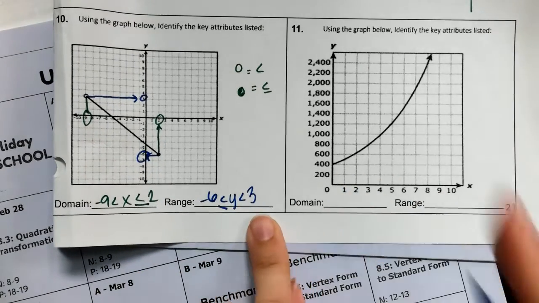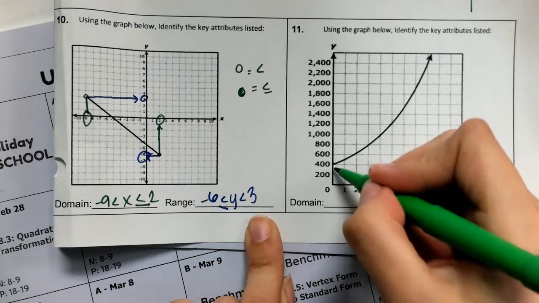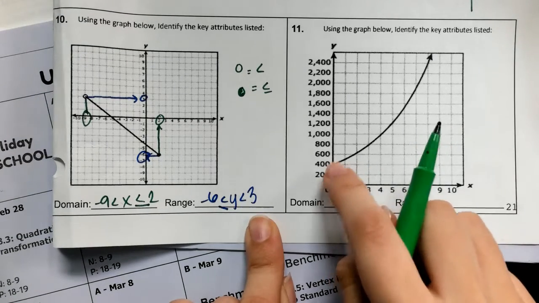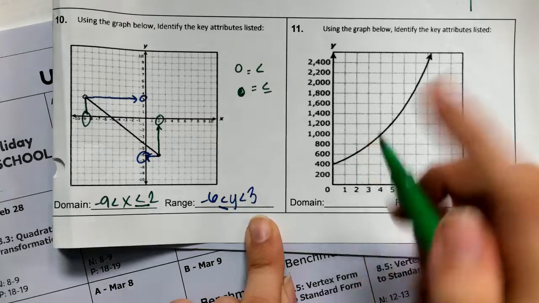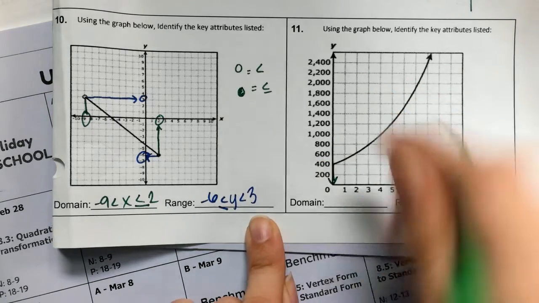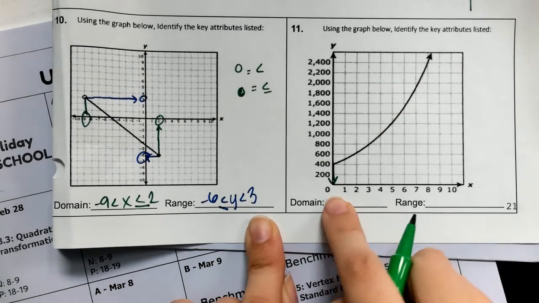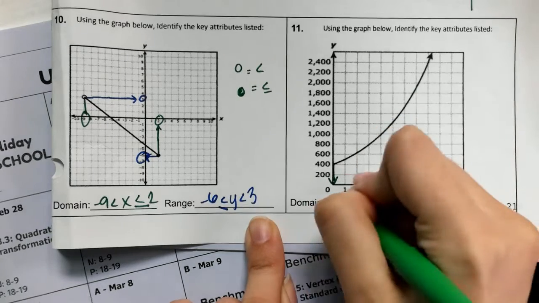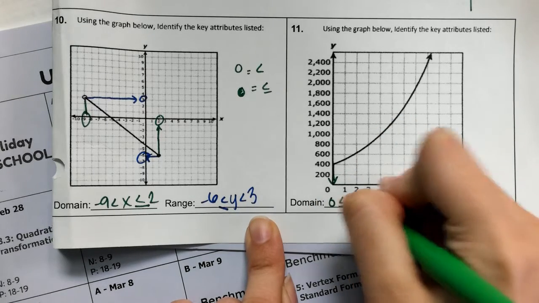So for number 11, your domain, be careful. A lot of students will look at this and say their domain, their lowest X value is 400, which is false because X values are down here. So your lowest X value is actually 0. Less than or equal to X.